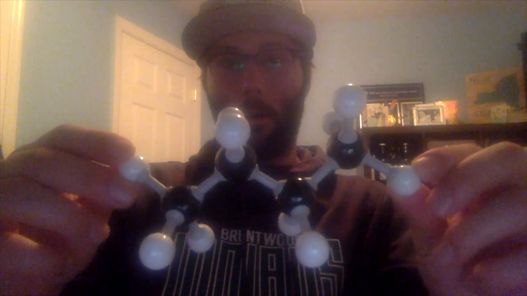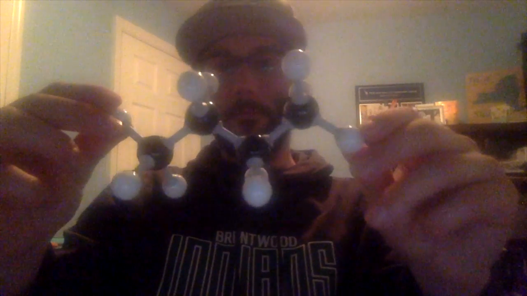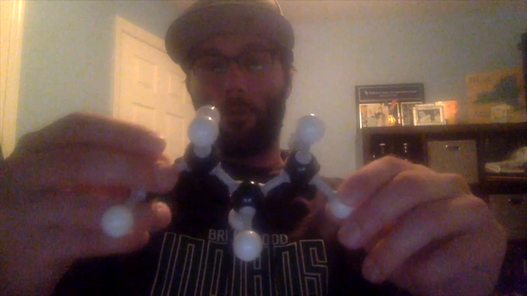So for example, this is butane. All single bonds, completely saturated, nothing special about this, just besides the fact that it's butane. Now, this is C4H10. You can see that the blacks are the carbons, C4, and you can trust me if you can't see them all, but there are 10 hydrogens here. Now, one way that I can make a structural isomer is by moving a chain. So I'm going to show you what I mean.